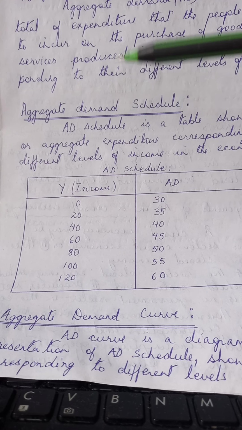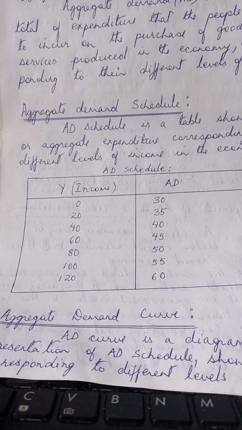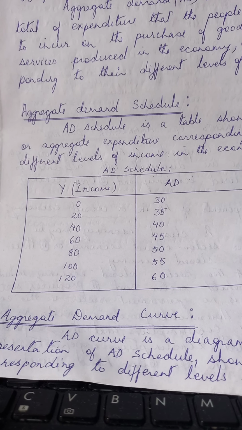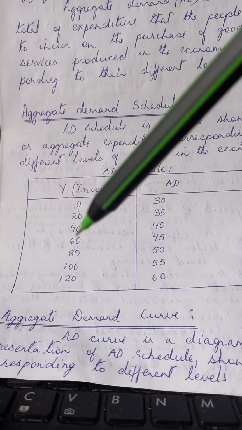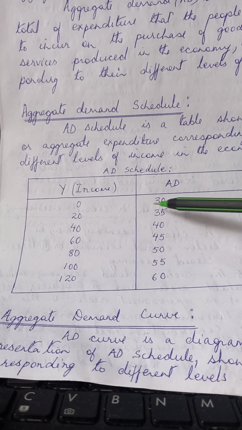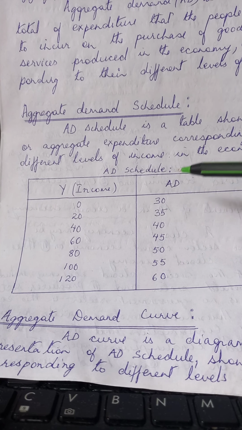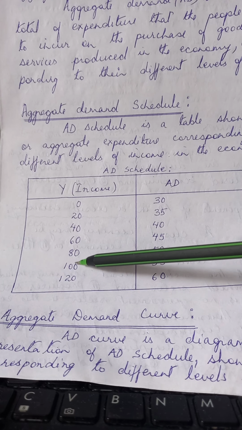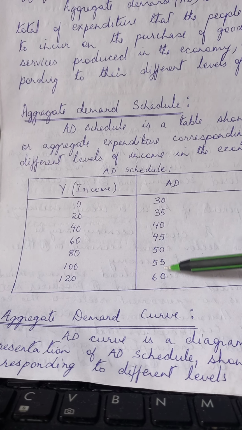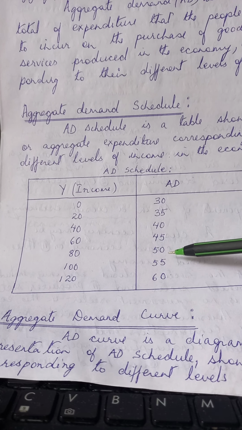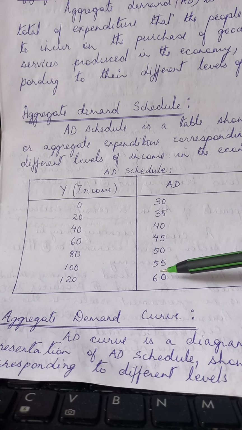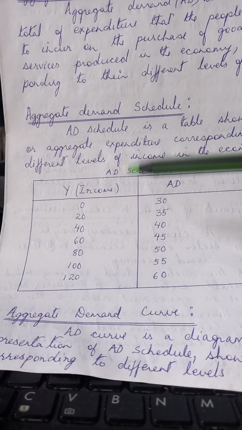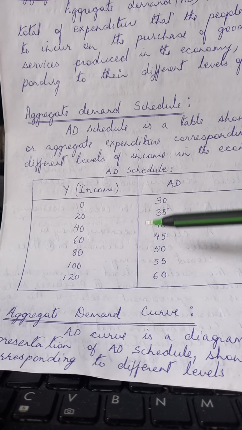So what is this? Yes, it is a table that shows the total expenditures of people at different levels of income. That means the lower the income, the lower will be the aggregate demand or the aggregate expenditures or the spendings of the people, and the higher the level of income, the higher will be the aggregate demand or the aggregate expenditures. And this is referred to as the aggregate demand schedule.